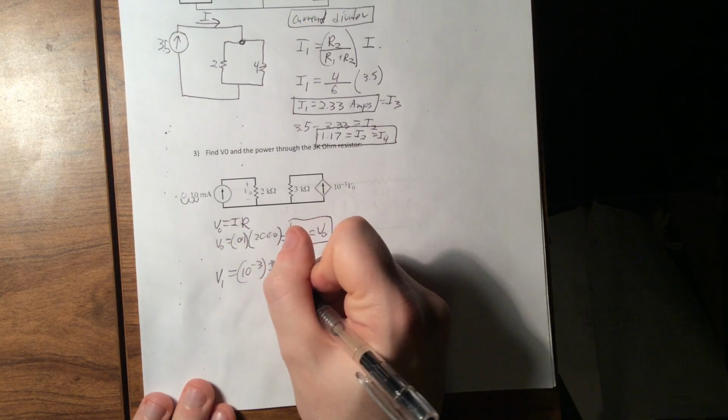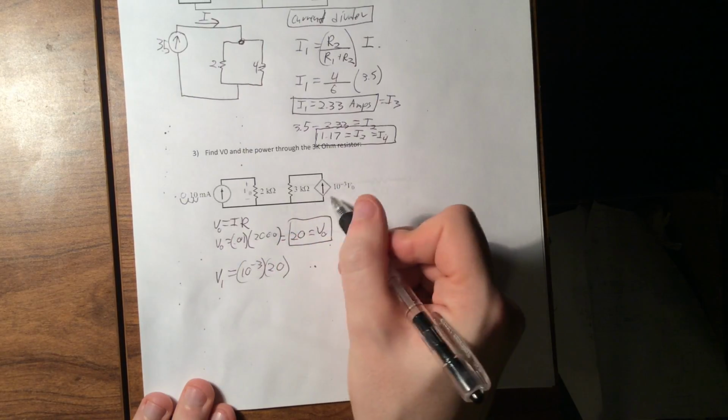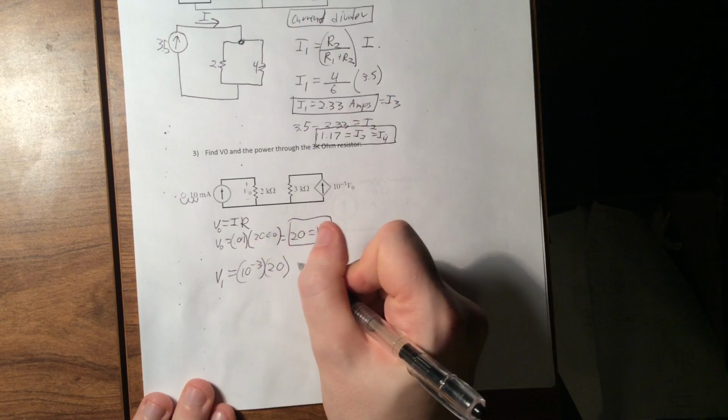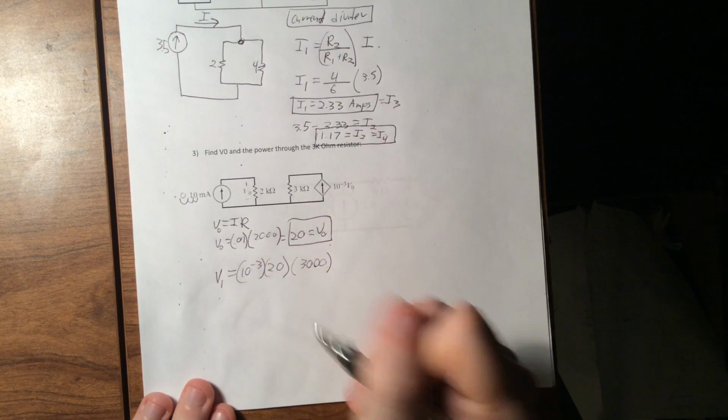Okay, that looks good too. And then V equals I, so that's your current source, and then R is going to be 3,000, right?